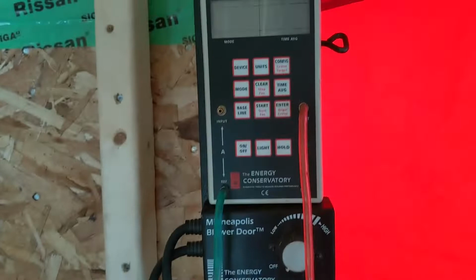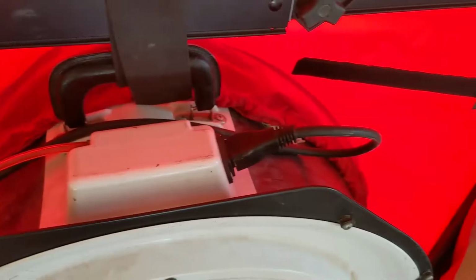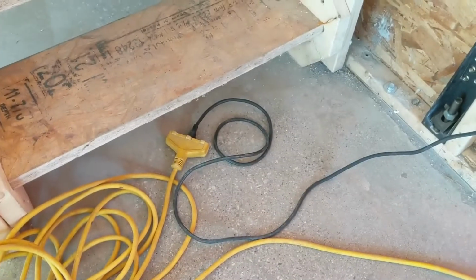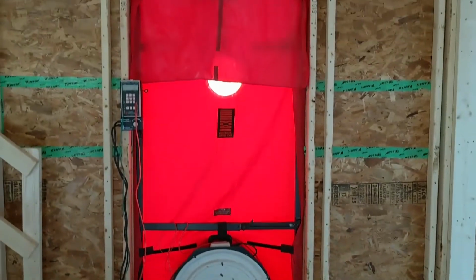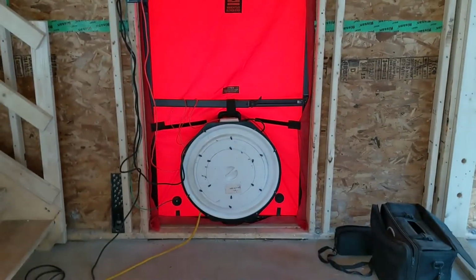We've got the input tube, the red one, attached to the manometer, and that's fastened to the top of the blower door. We've got the fan connected to the manometer with a power cable, and then we've got the manometer plugged into the extension cord. All right, this is the setup. I think we're ready to start turning stuff on and see what happens.